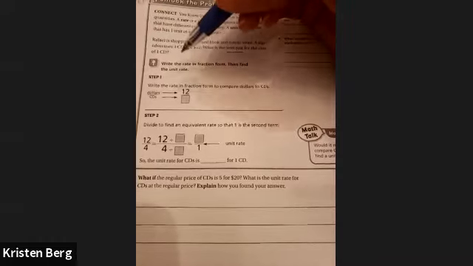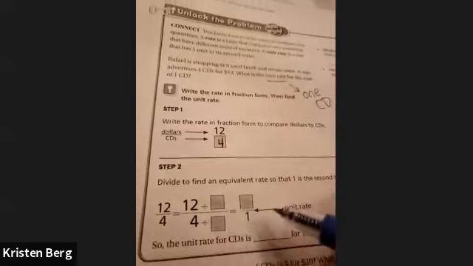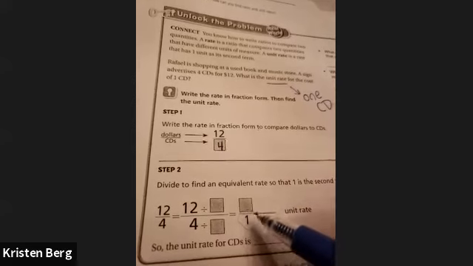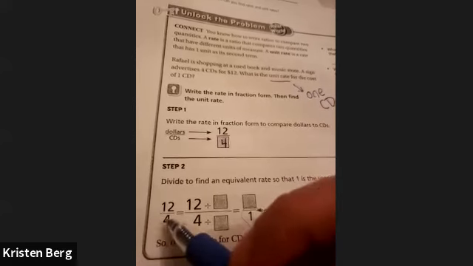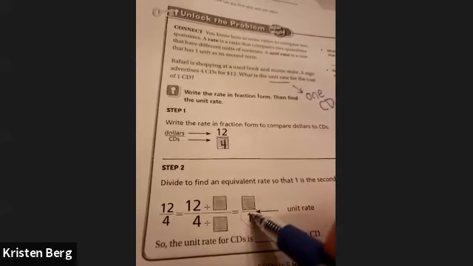So remember, they paid $12 for how many of them? $12 for 4 of them. Now what a unit rate is, just 1 CD. How much did 1 CD cost? That is what it wants. So you see how this is 12 over 4. Well, what you want is a unit rate is always over 1. So you want that to be a 1. So what would you do to a 4, divided by what, to get 1?